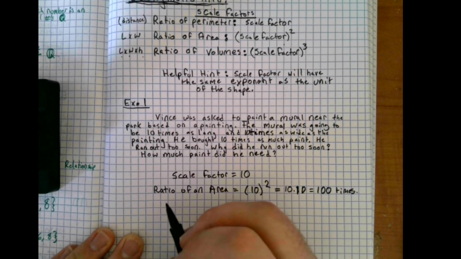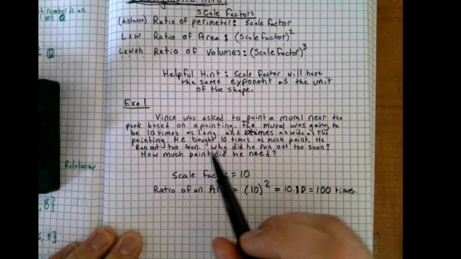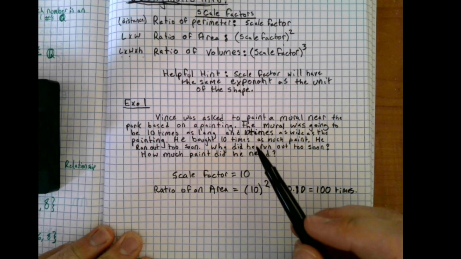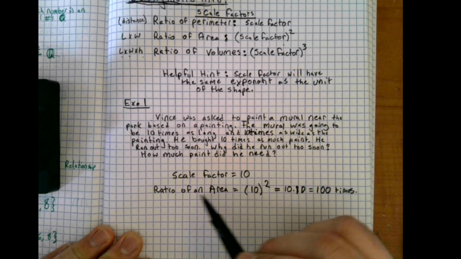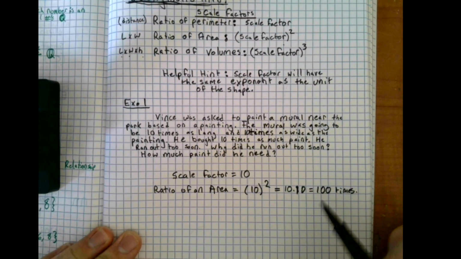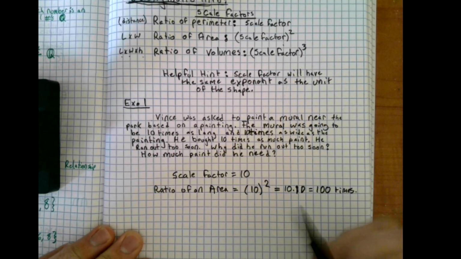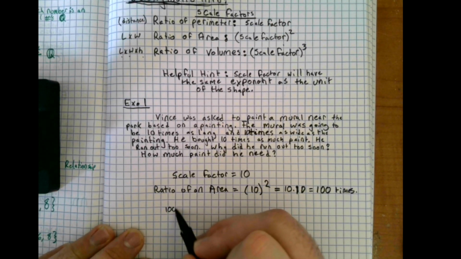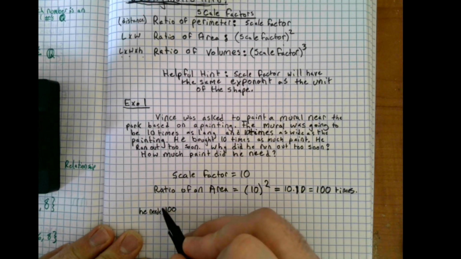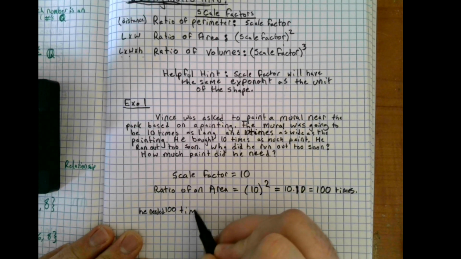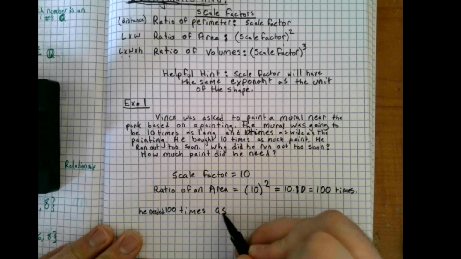That means he ran out of paint because he only considered the length, or he only considered the width change, but he did not consider the change as an area. How much paint did he need? He needed 100 times as much paint.